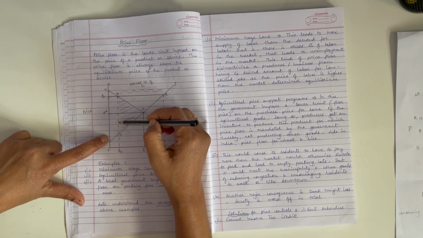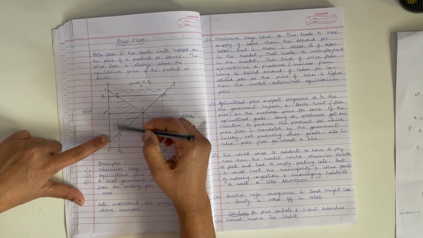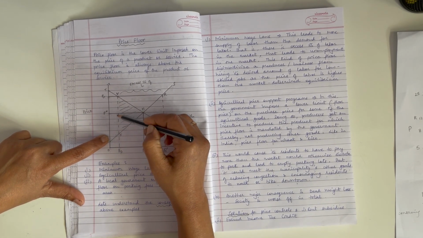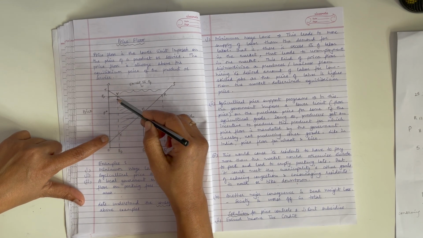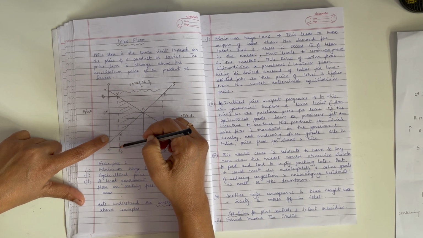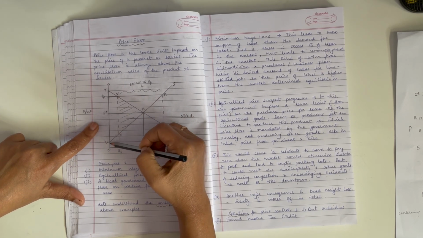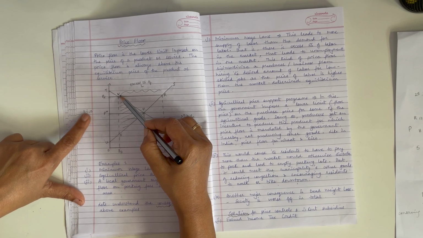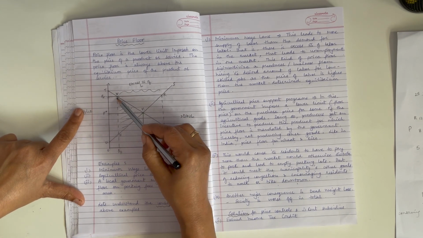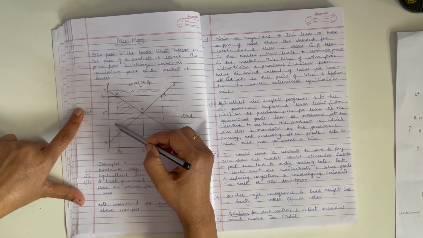Now why am I restricted till here? Because at that price only this much is demanded, right? So that's why I'm restricted till here. Okay, so this trapezoid, I'll repeat again, PFVNU, is my producer surplus.